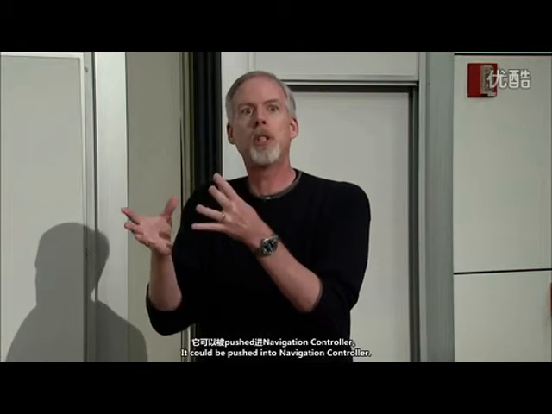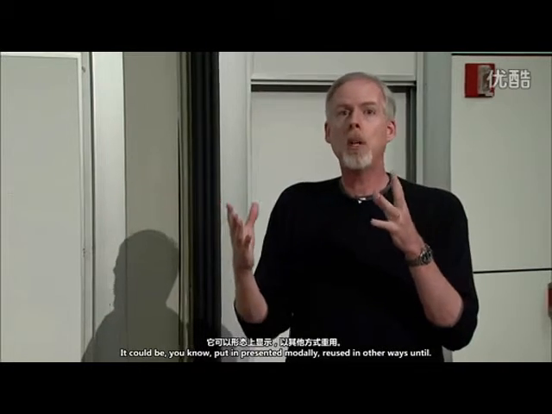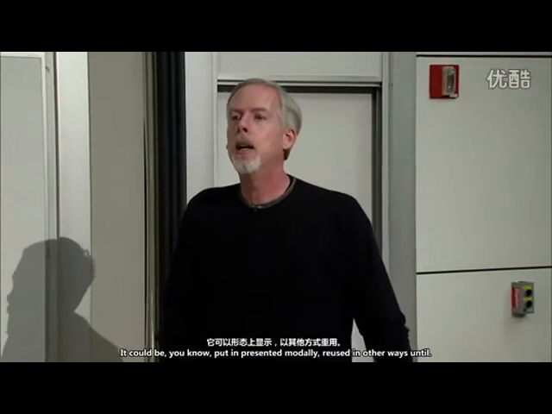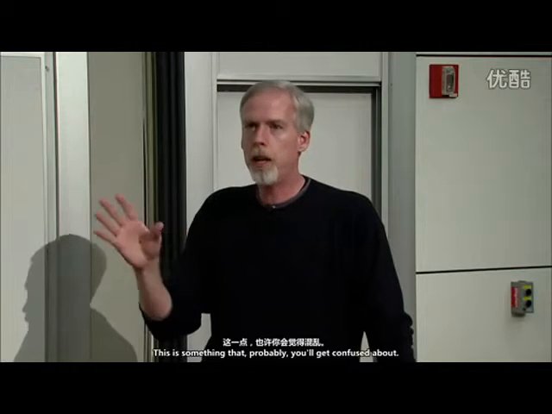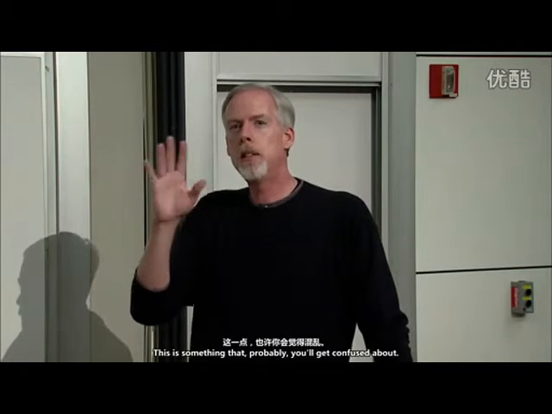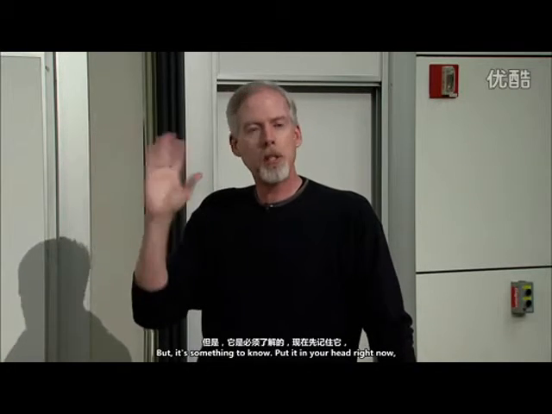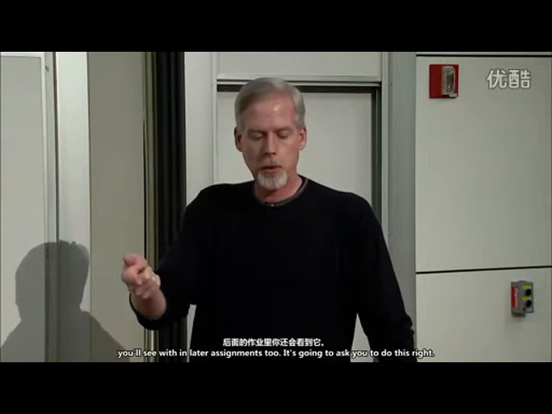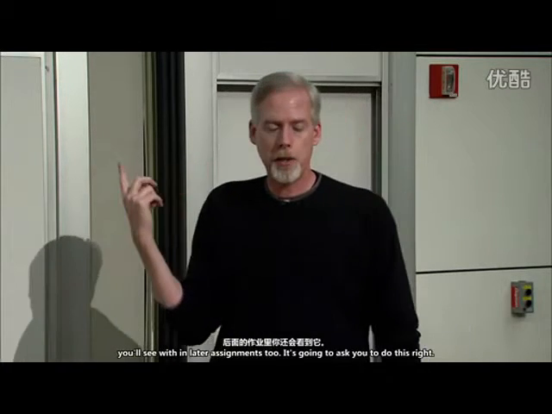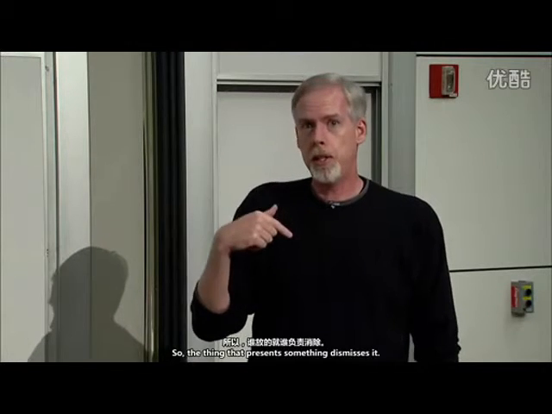It could be pushed in a navigation controller. It could be presented modally, reused in other ways. And so this is something that probably you'll get confused about, but it's something to note. Put it in your head right now. You'll see it with later assignments too. It's going to ask you to do this right. So the thing that presents something dismisses it. That's the take home here.